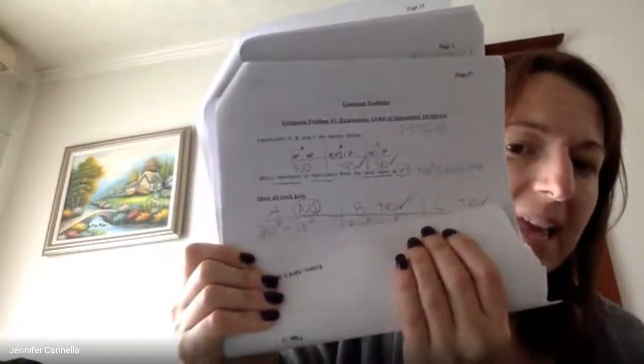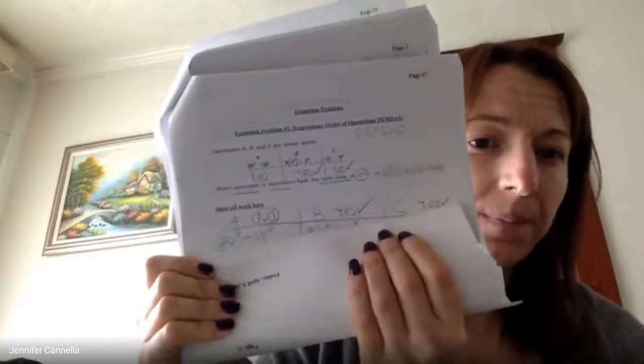Now, I'm going to write expression A, B, C on my paper and make a 3-column chart. So now, A: 20 squared minus 18 squared. 20 squared means 20 times 20, which is 400. And 18 squared is 18 times 18, which is 324.